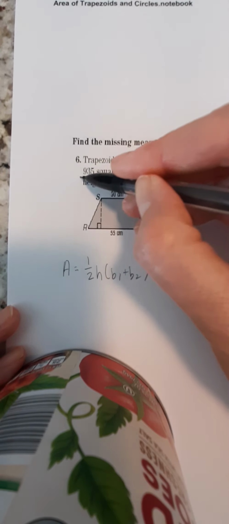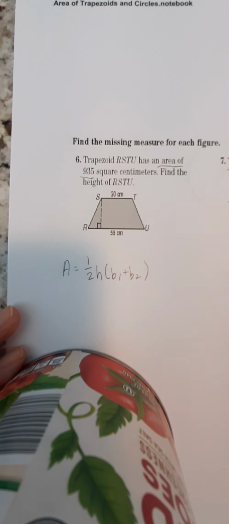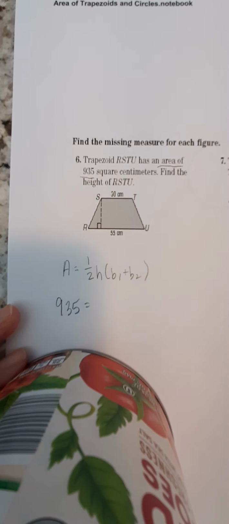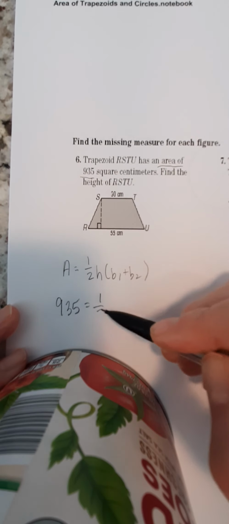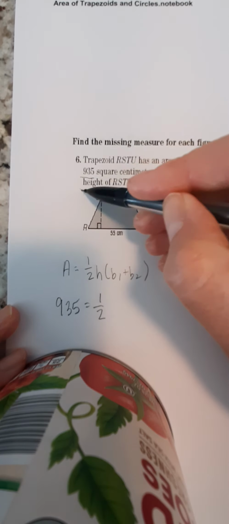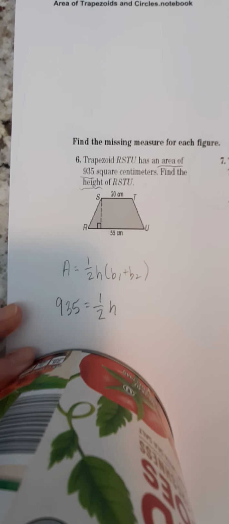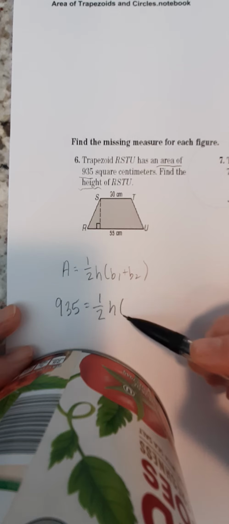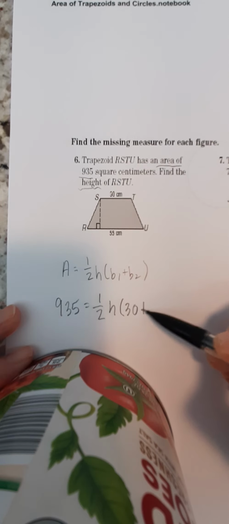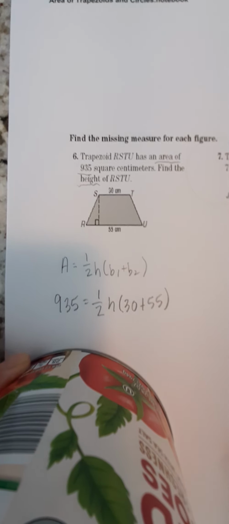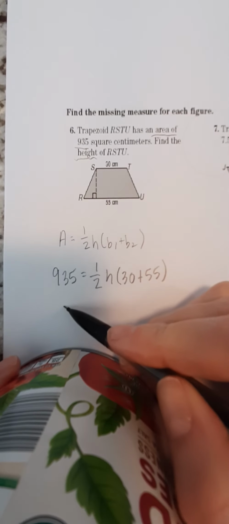So this 935, that was the area, so that will go here. Okay, and then I've got 1/2. They're asking me to find the height. So in my equation, I'm going to leave height as a variable. And then I can see my bases are 30 and 55. Okay, so what I have to do here is use algebra to solve for the height. Okay, so I'm going to go ahead and simplify what's in parentheses first.